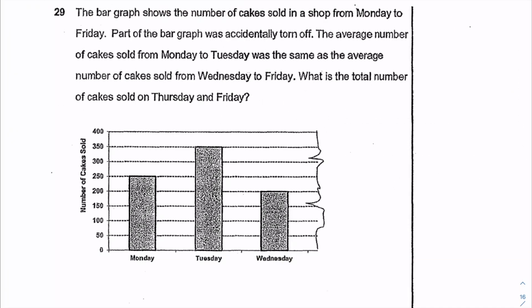Alright, for graph questions, the first thing I like to do is to figure out the numbers that I'm working with. So count the steps, it's 50 each, and we've got 250 and so on and so forth.